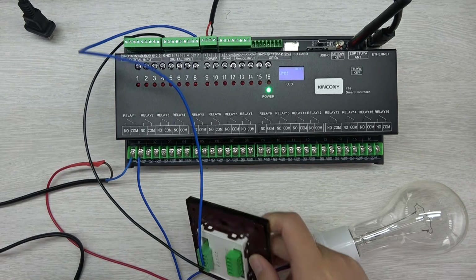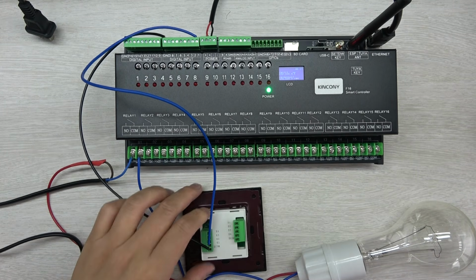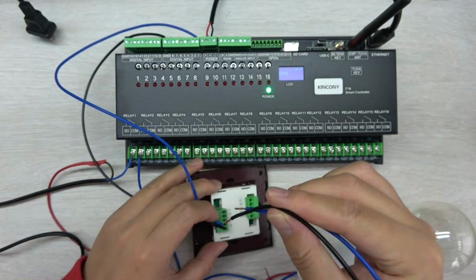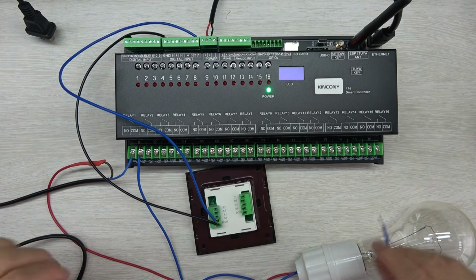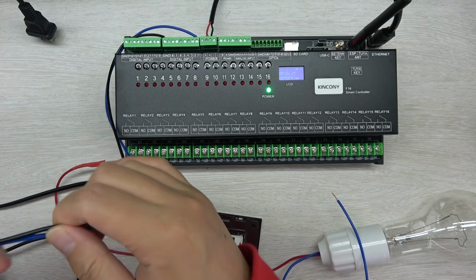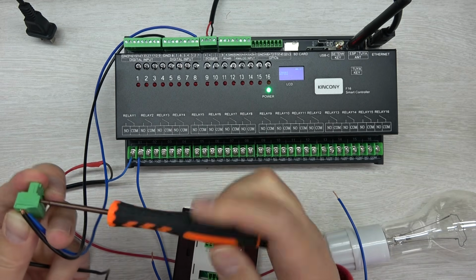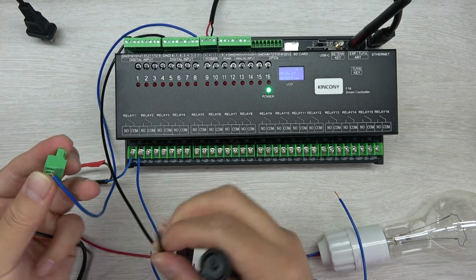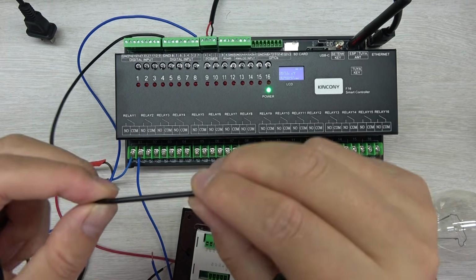And this time, I just use another 2 cables and connect this K1 and KinCony together, and connect to this switch. So you can see this is COM ground.